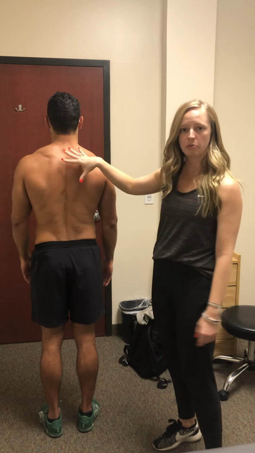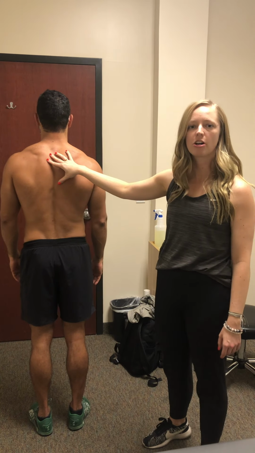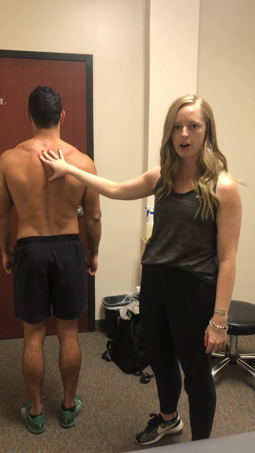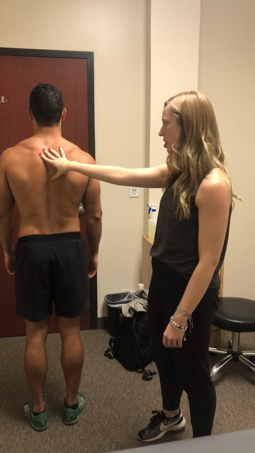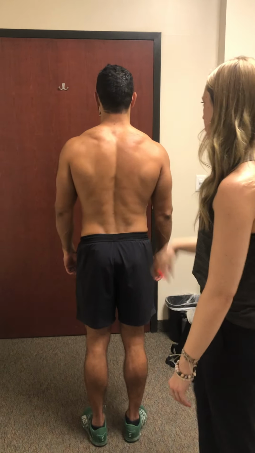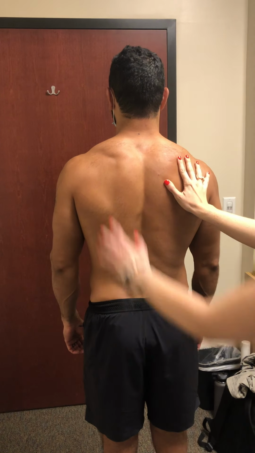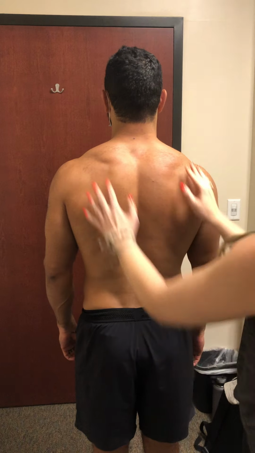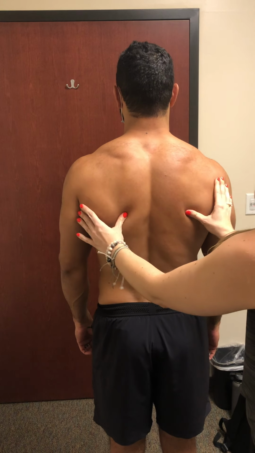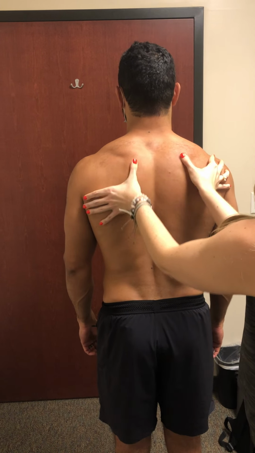Okay, so we're going to start with resting scapular posture. We're going to talk about what we're looking for with regard to normal on John here. First thing we're going to do is identify midline. So here's the thoracic spine, and we're going to identify our two scapula. Usually it's easiest to find the inferior angle first, and then to palpate the medial border.